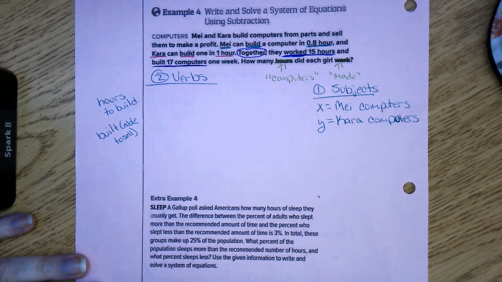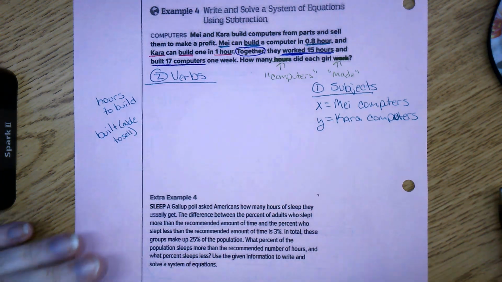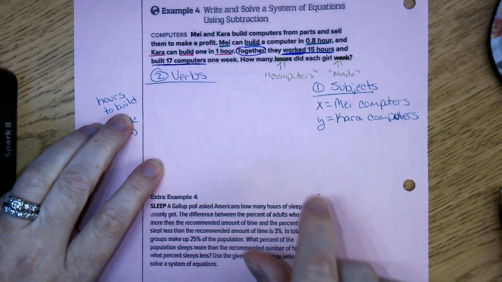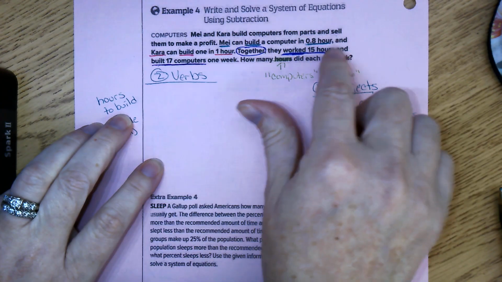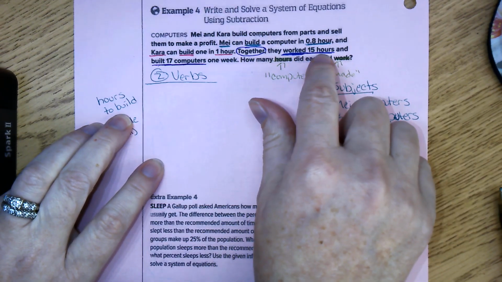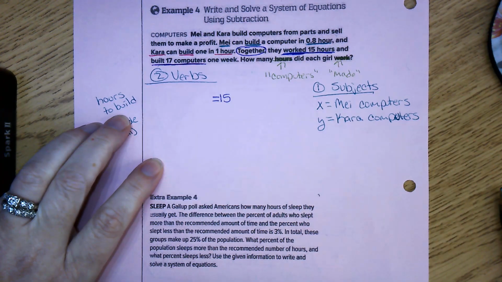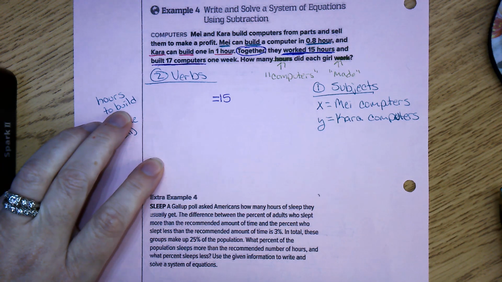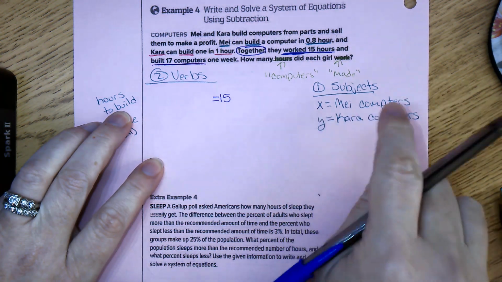All right, let's see what we were given for hours. Well, we know the total hours worked is 15 hours. So whatever it is equal to 15 hours. And then we look to see if we are given any other data or information about hours to build, especially with our subjects.